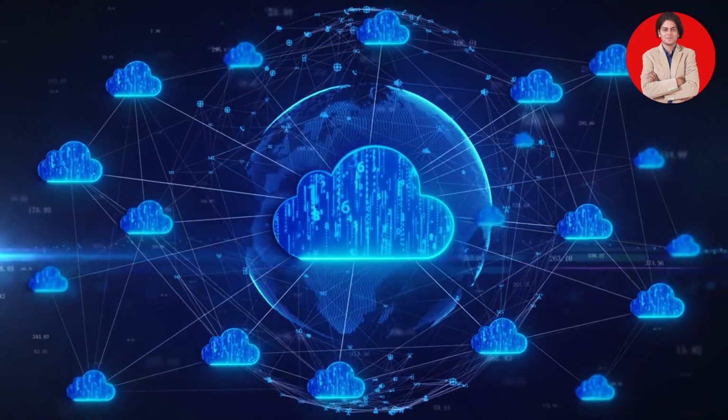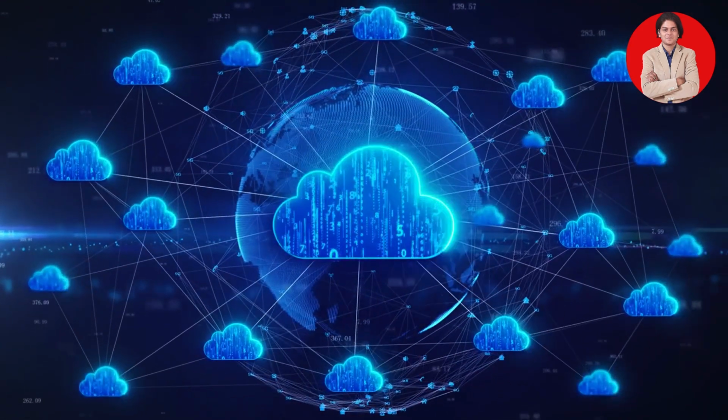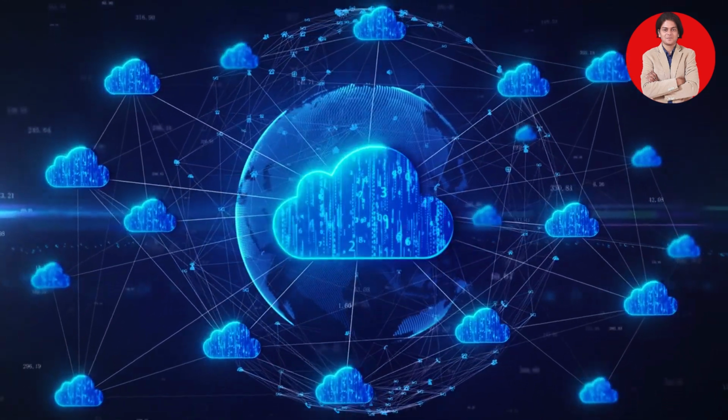Cloud computing offers numerous benefits, making it an attractive option for organizations of all sizes.